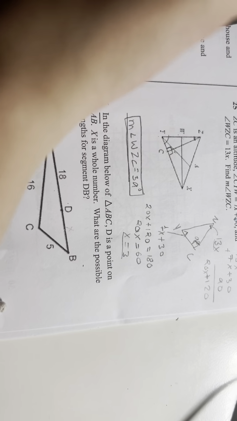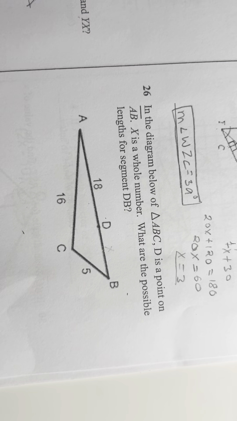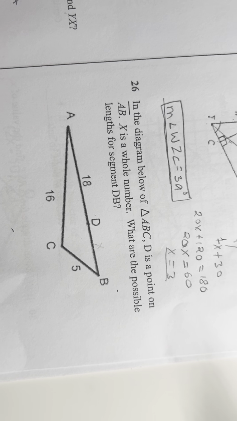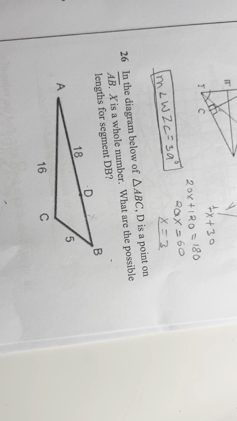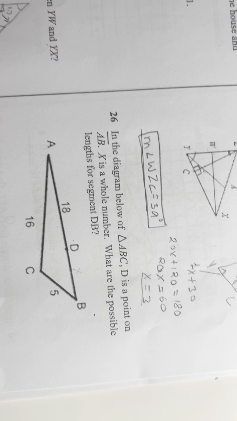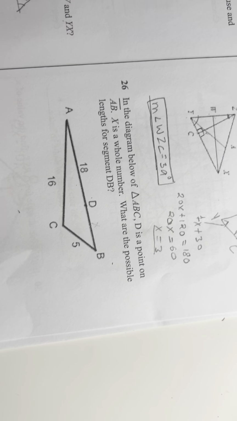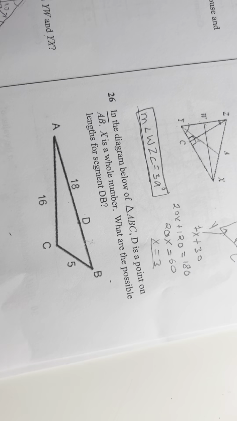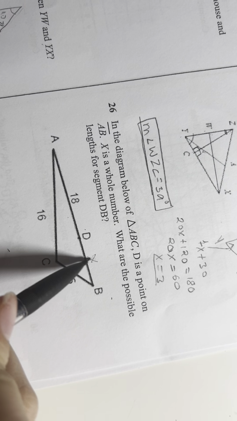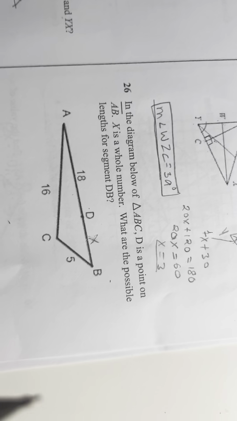Okay, in the diagram below of triangle ABC, D is the point on AB. X is a whole number. Okay, a whole number is a number that is positive including 0. What are the possible lengths of segment DB? So segment DB is X because we don't know what it is, right?